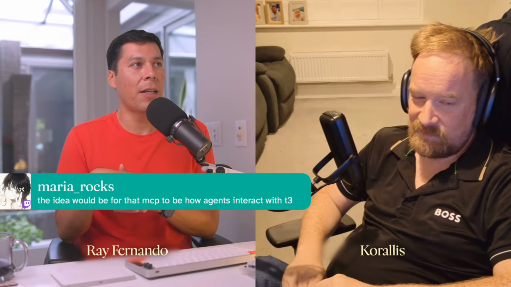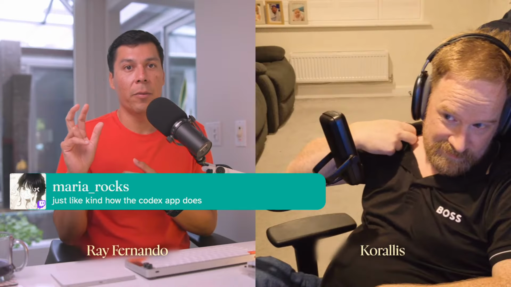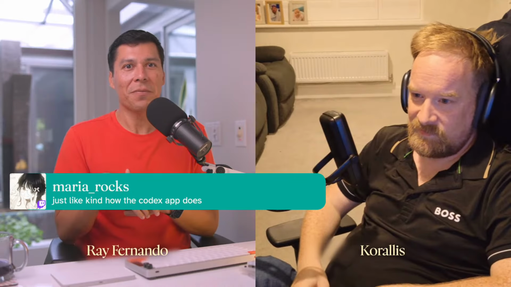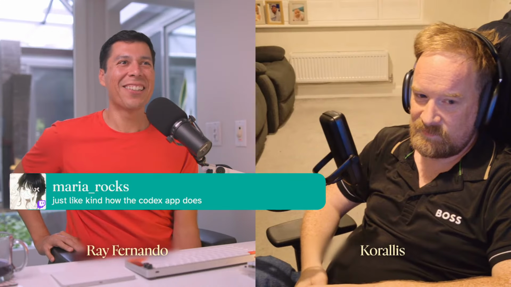And then the idea would be the MCP is how agents interact with it. Yeah, just like how the Codex app does. Exactly. Yes, exactly, because that's the dream goal. It's like OpenClaw, Hermes, or Grok Bot will literally just control T3 Code and tell it what to do. It's like, you are the coding god. You're going to figure that out, and come back to me only when it's done.